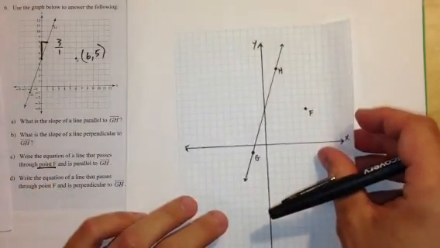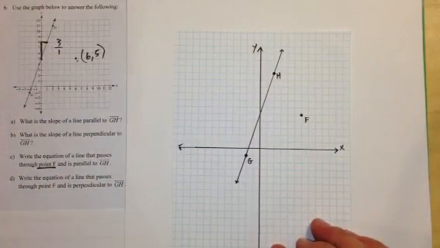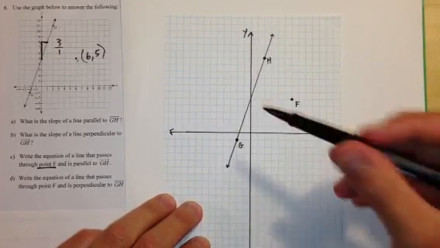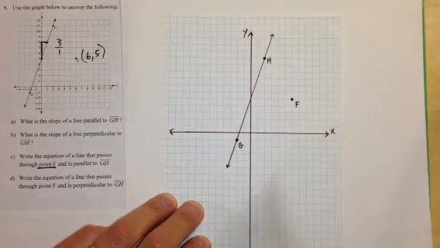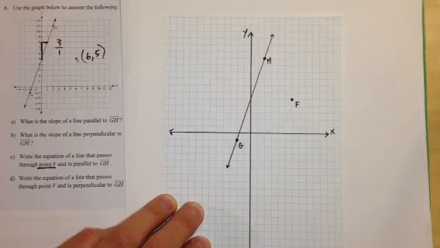Here's another way to do it, which might help you on the EOC because you do have grid paper. What you could do is make your own graph on your grid paper, like line GH and point F right here. And let's think about this real quick. Well, we are trying to make a line that's parallel to GH that goes through point F.